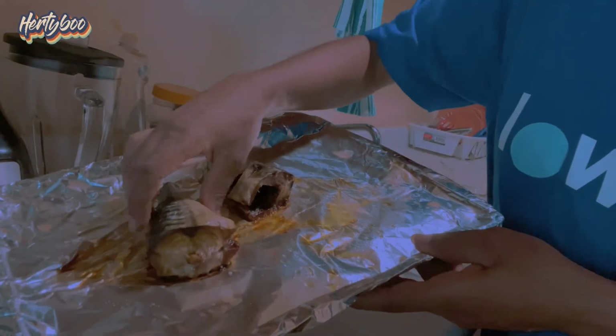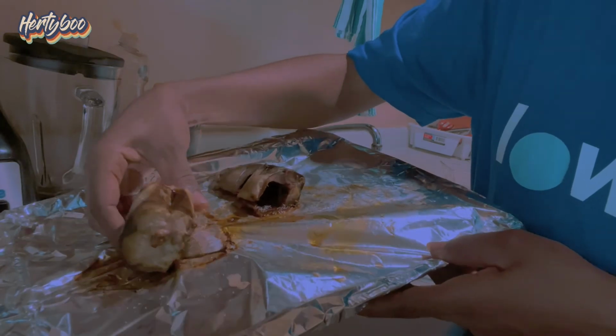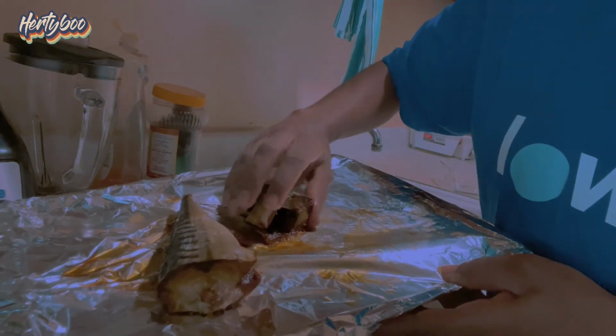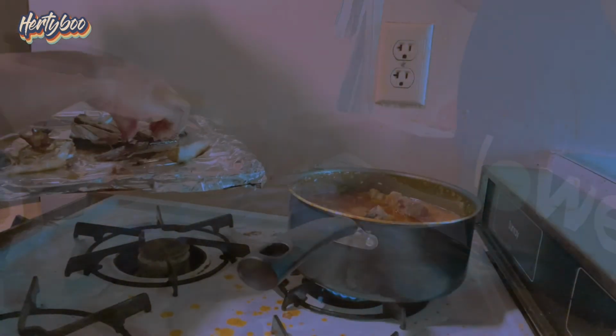And get your nicely smoked fish. Yeah, a nicely smoked fish. So I'm going to be adding this to the stew.